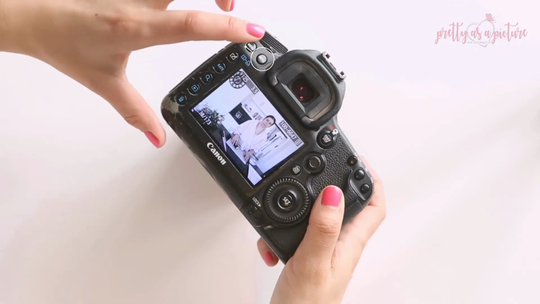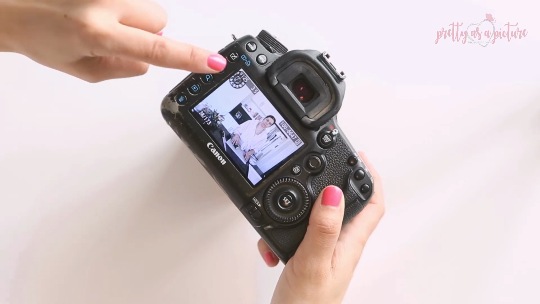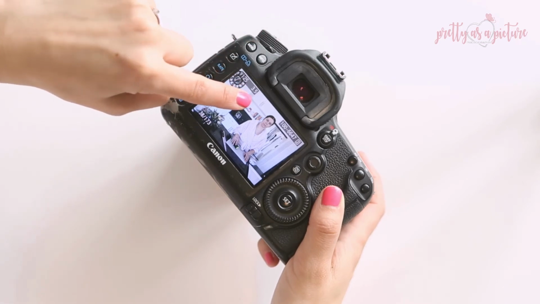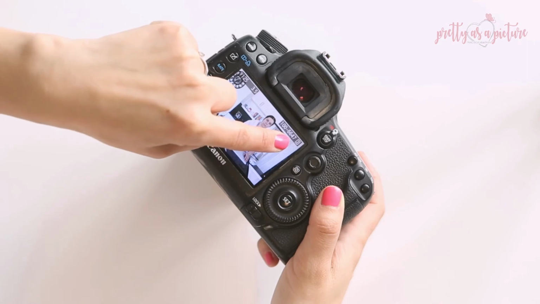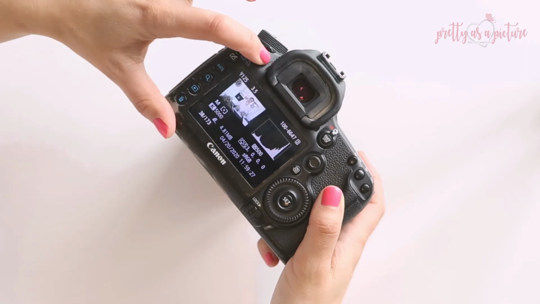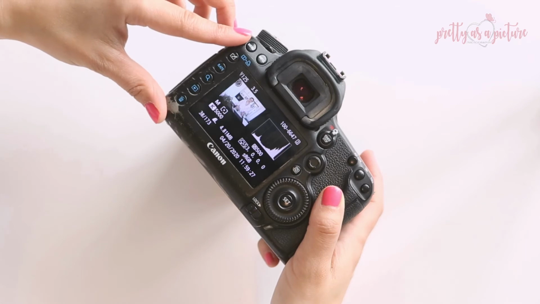So while in the playback setting, we're going to also use the info button right here because now it has a different purpose. So as you can see right here, there's the shutter speed and the aperture, and also what number of image you are on. Now if we click the info again, it takes us into more settings.